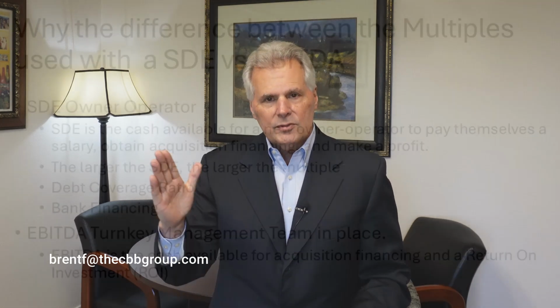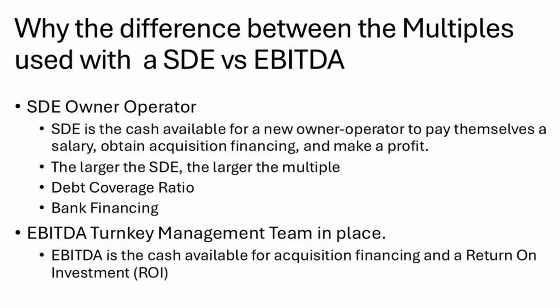So far, we've been talking about pretty much EBITDA and the multiple of EBITDA to calculate enterprise value. But let's switch over and talk about seller's discretionary earnings. The primary reason that you've got an SDE, again, size of the cash flow is one of the big drivers, but it's usually an owner-operated business.